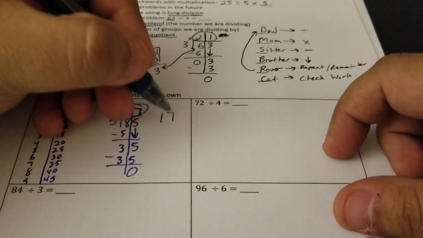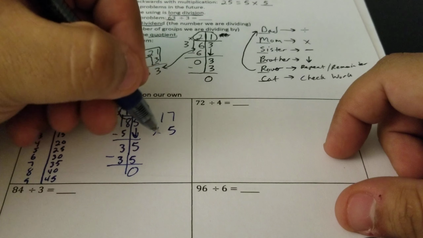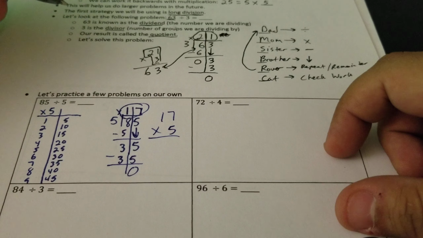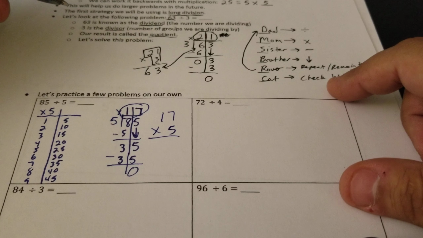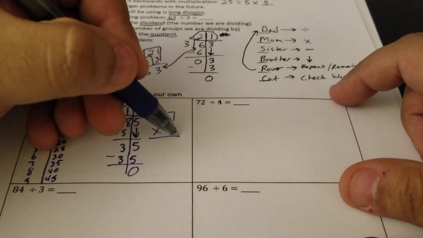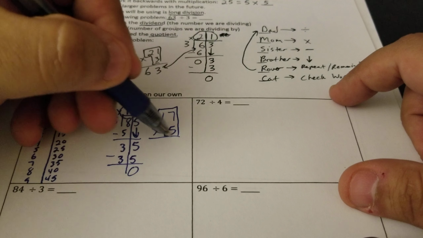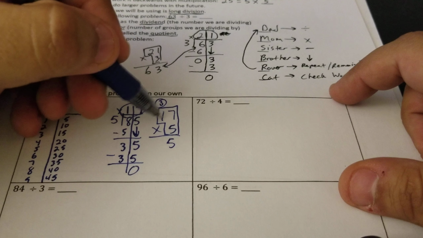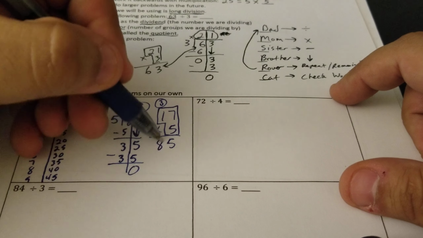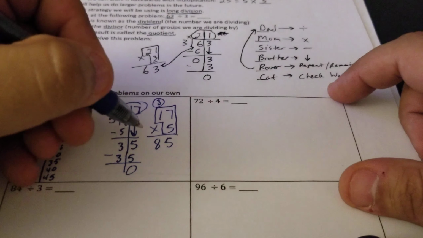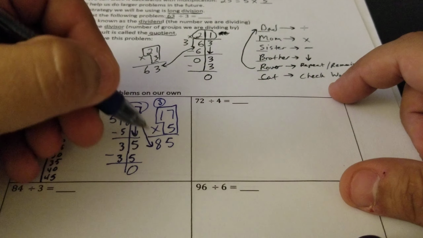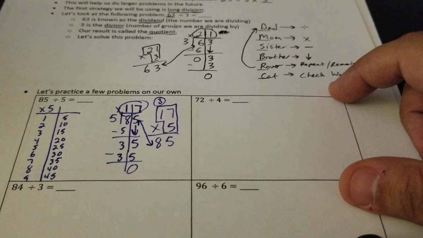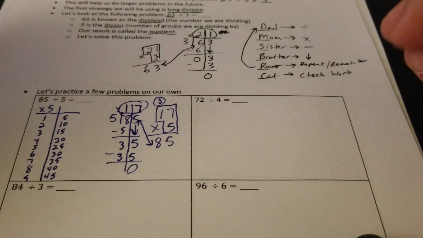But just to double check, we're gonna check our work, which is the cat, part of the division family. Do your boot strategy. 7 times 5 is 35. Regroup your 3. 1 times 5 is 5 plus 3 gives you 8. Since these two numbers here match, we can say that 17 is our quotient.